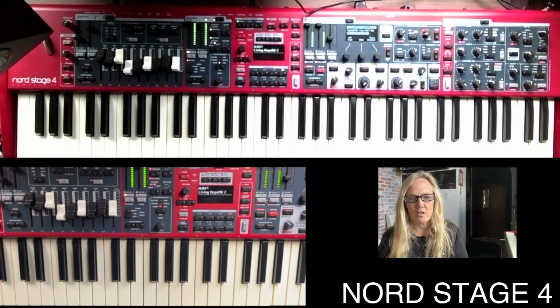Not having song mode initially really irritated me, and I'm like, no way, that's how we do our set management. That's our workflow, it's based on song mode. But understanding that we could probably just use empty patches to do the same thing, I think we're going to be okay. So I'm thrilled with that, and everything else I'm feeling really good about with the new Nord.